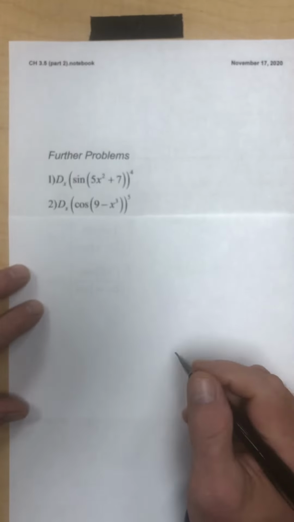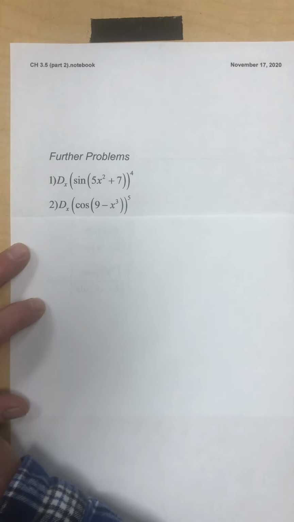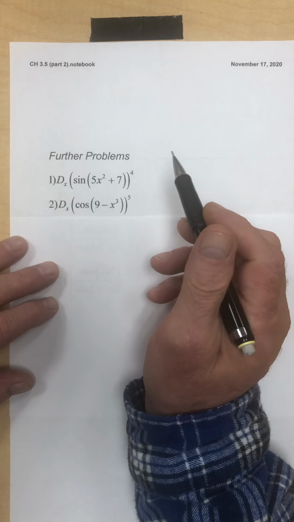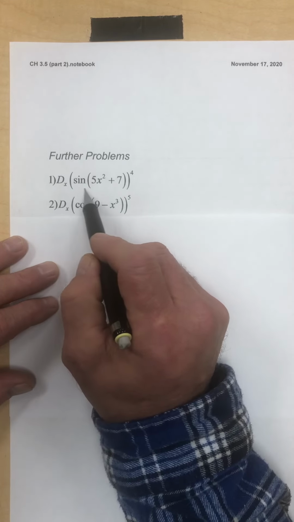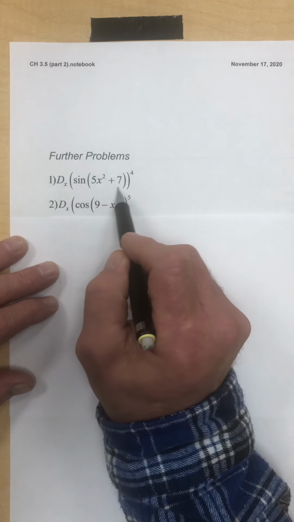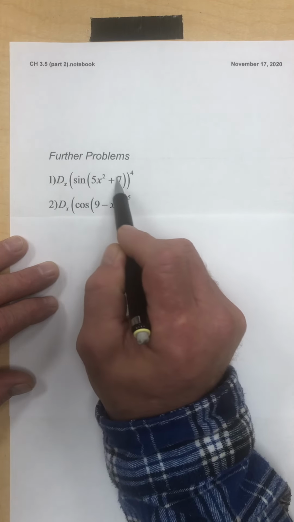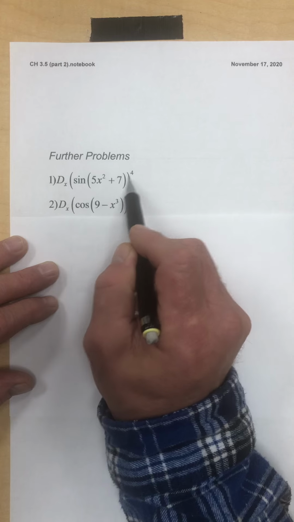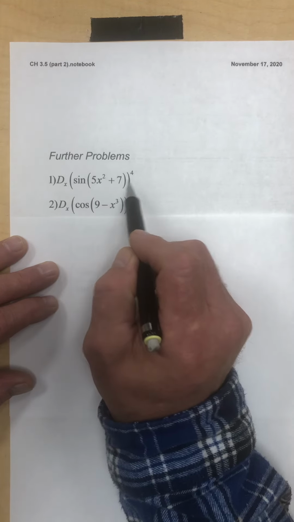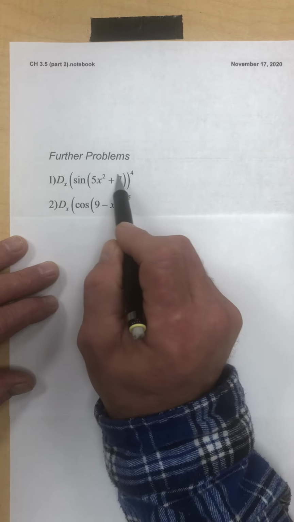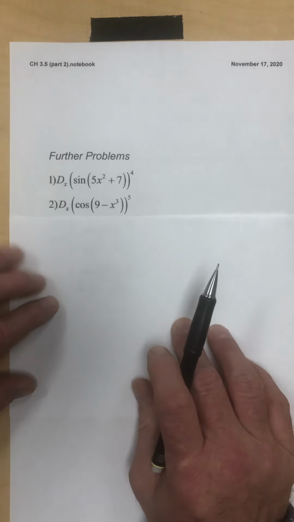These are a take on some of the things we've been doing. One of the issues with problems like this is you have to apply the chain rule more than once. Notice you have sine of 5x squared plus 7, we could let that be u, and it'd be u to the fourth. Then when I take the derivative and go du dx, I have to apply the chain rule again.